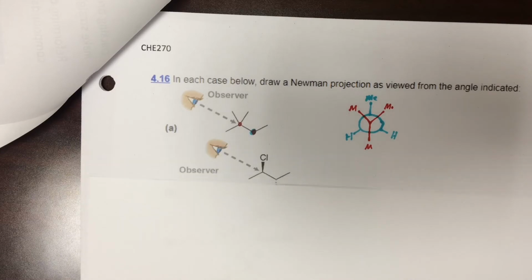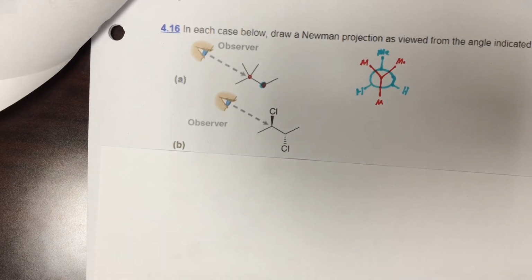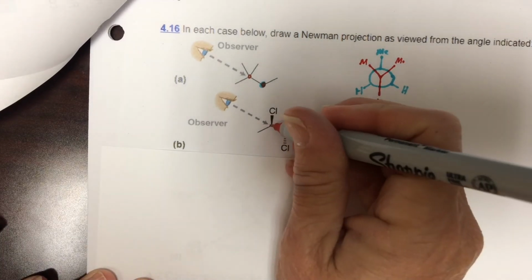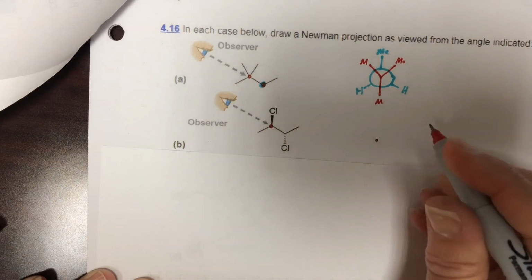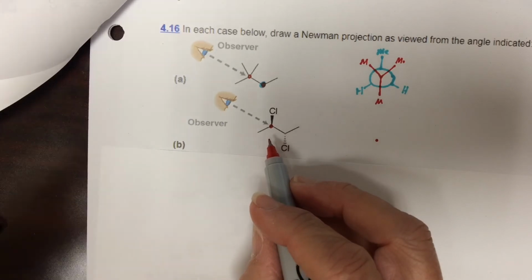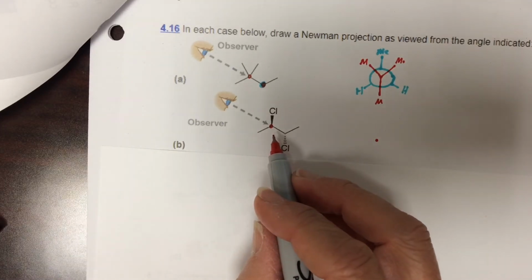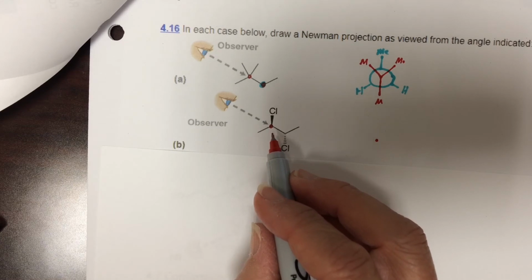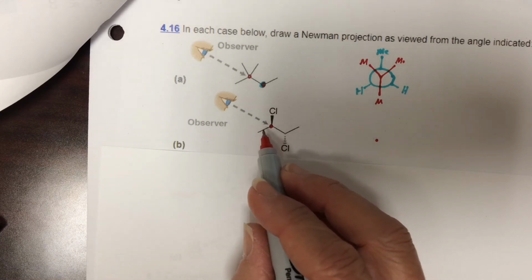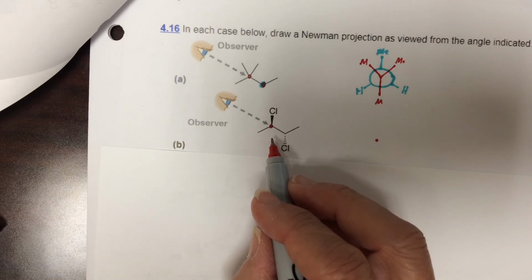Okay, so now let's look at one that has wedges. This is our first carbon. Okay, so we've got 3 groups on this. We've got a chlorine, and methyl, and a hydrogen that's not shown.